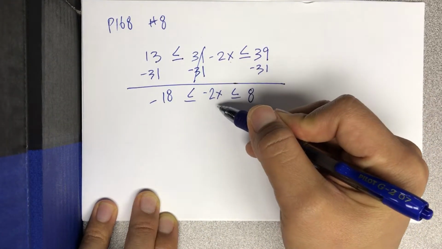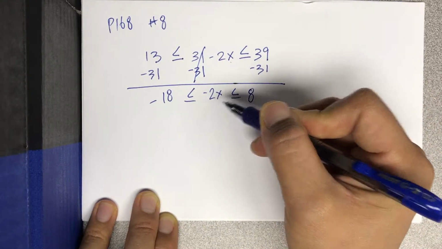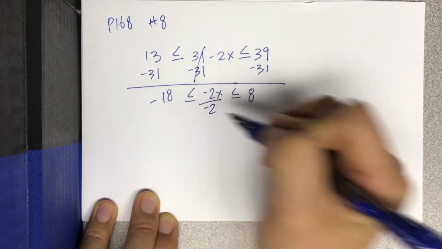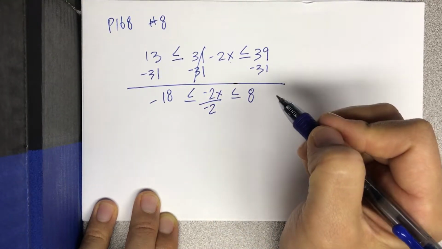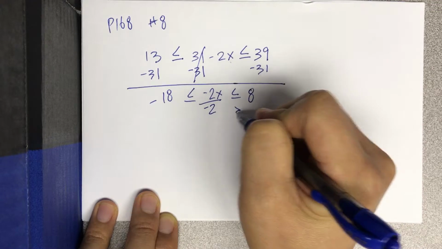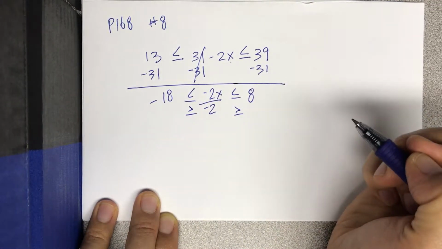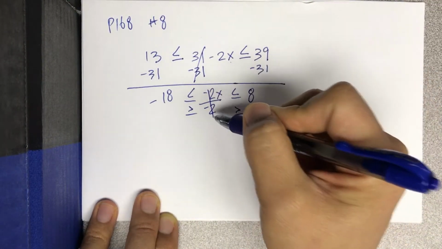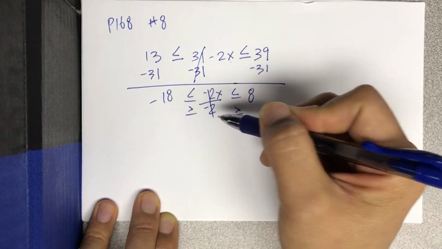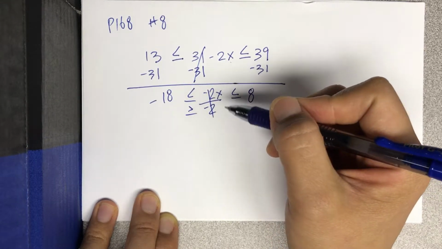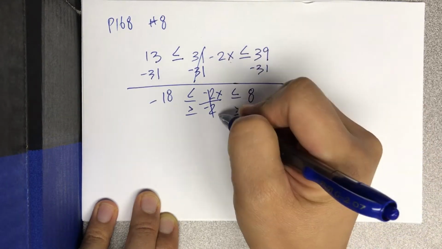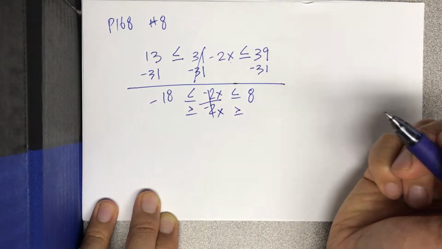Now we need to continue to isolate the x. And what we're going to do is divide out the negative 2. Right here, all of you guys should, first thing, flip the sign right now before you forget. Flip the sign, okay? Because anytime you divide or multiply by a negative number, you're going to have to flip the sign. So do it now. Carry down the x right here.